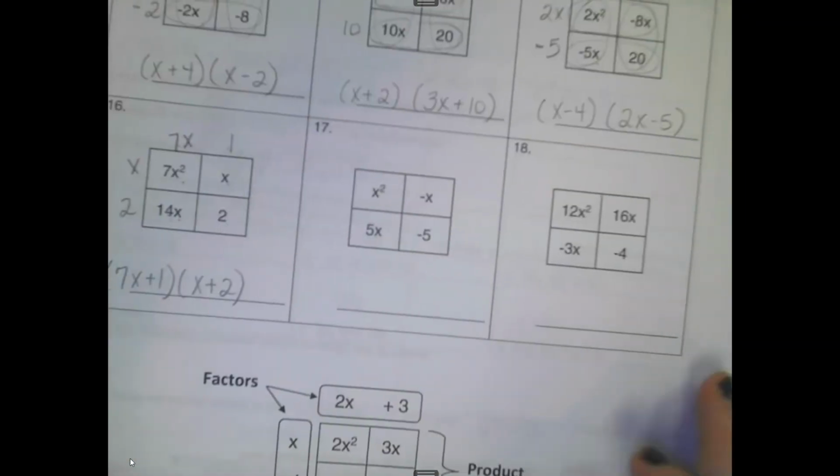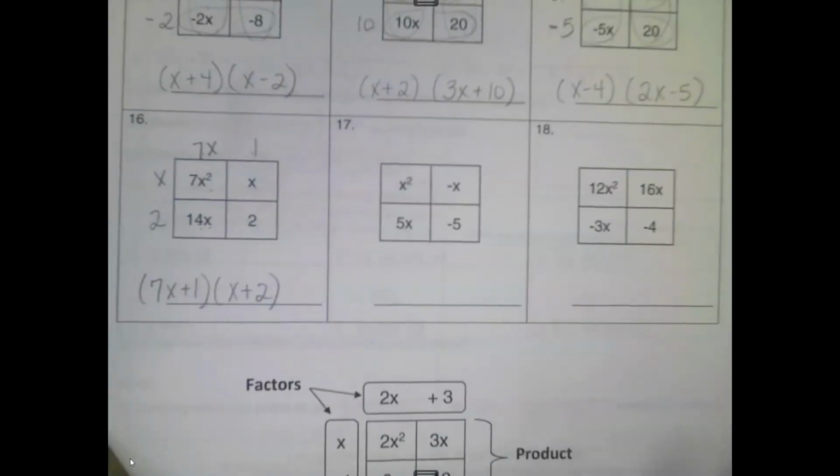All right, I want you to go ahead and try number 17 and 18 by yourself. I want you to pause the video, and I want you to push play when you have both of them completed.